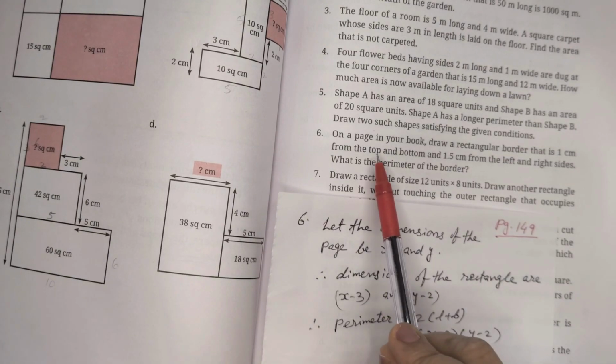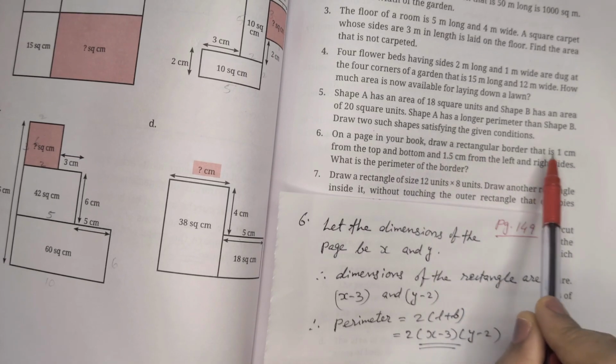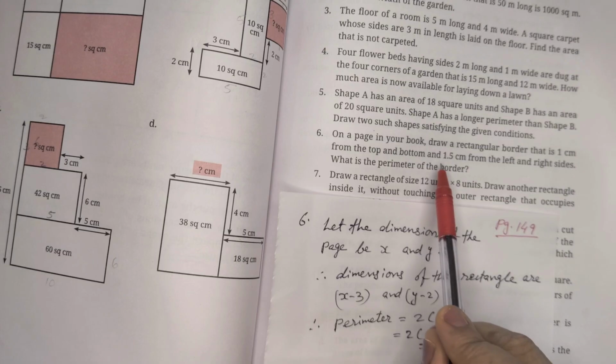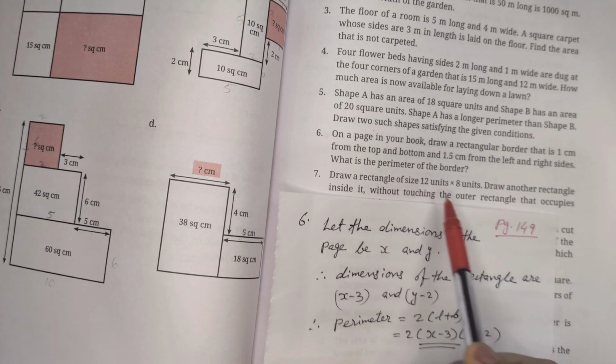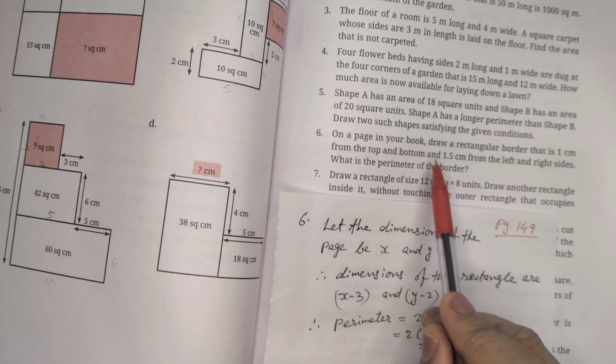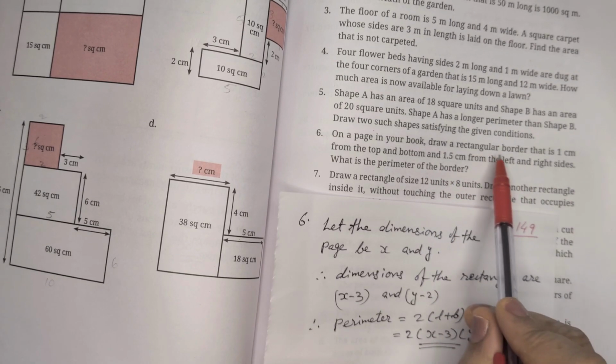Now question number 6. On a page in your book, draw a rectangular border that is 1 centimeter from the top and bottom and 1.5 centimeter from the left and right sides. What is the perimeter of the border? Rectangular book border we are drawing.